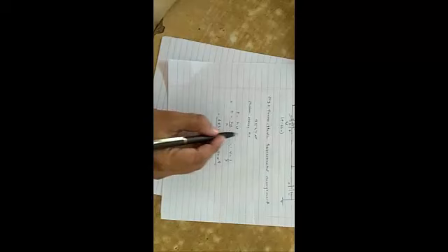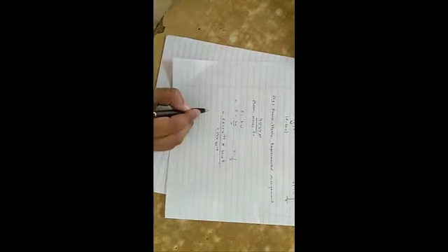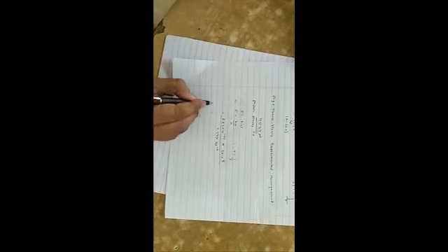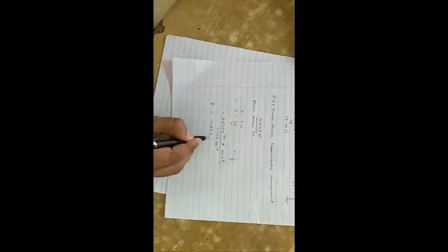And lambda is given as 2537 angstrom, where an angstrom is 10 to the power minus 10 meter. Calculating these values, the total energy is 7.83 into 10 to the power minus 19 joule.